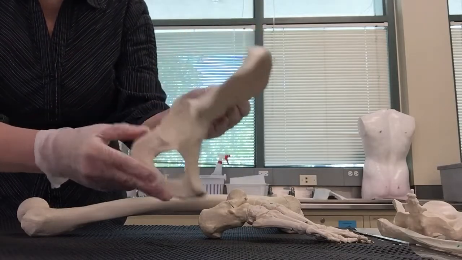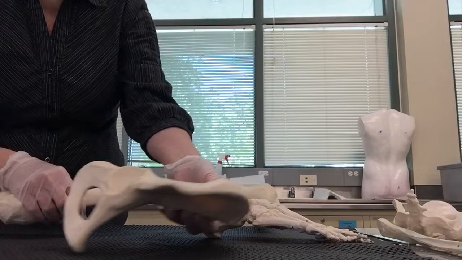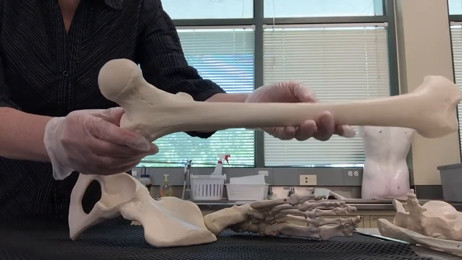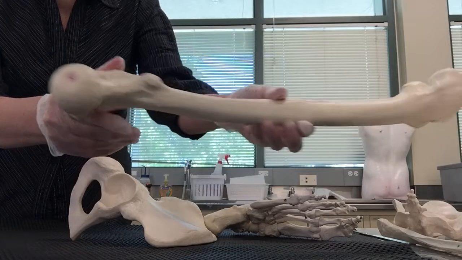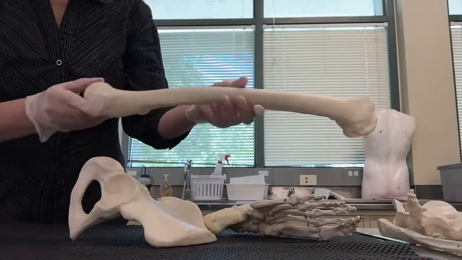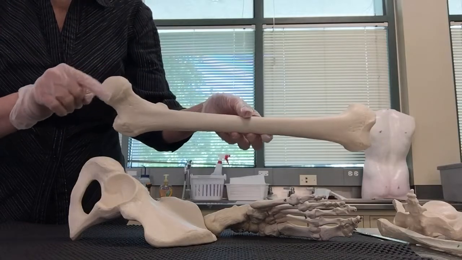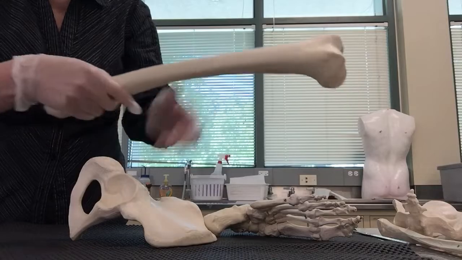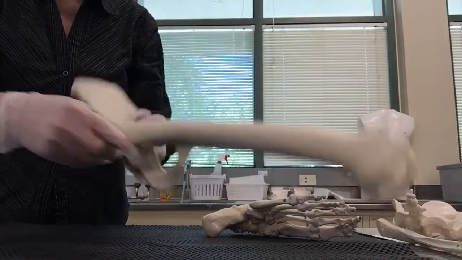Now to make a hip joint, we need another bone, that is femur. So this is femur. This is head of femur, and head of femur gonna fit inside acetabulum.